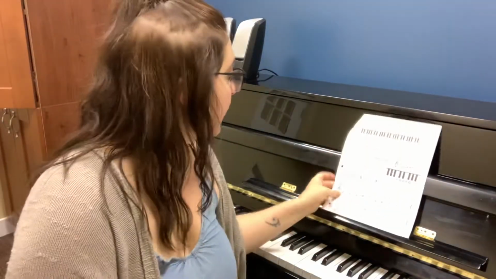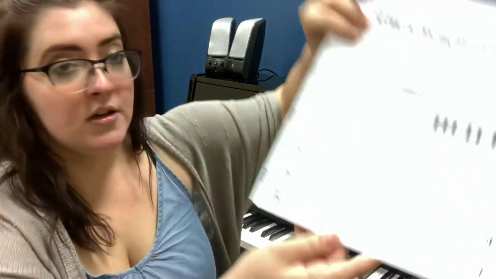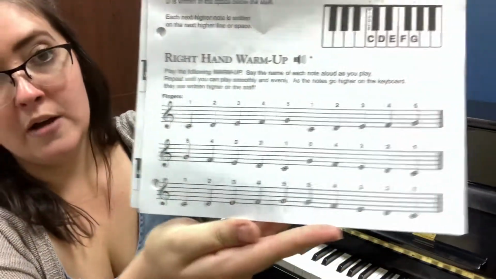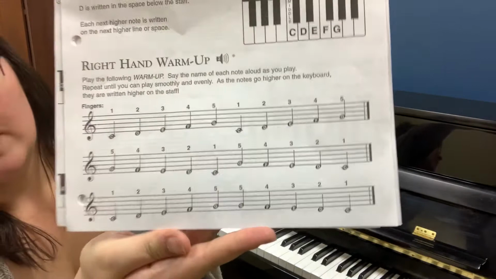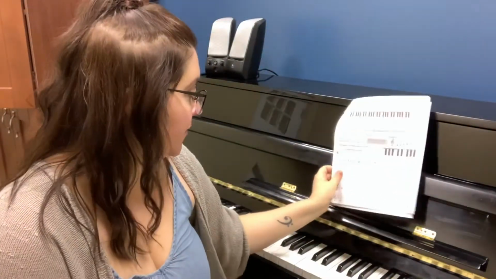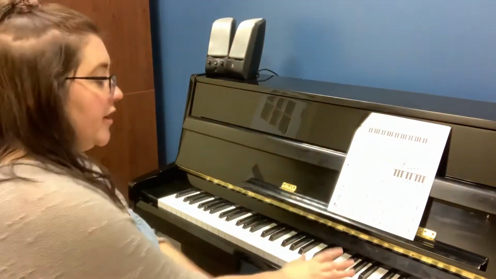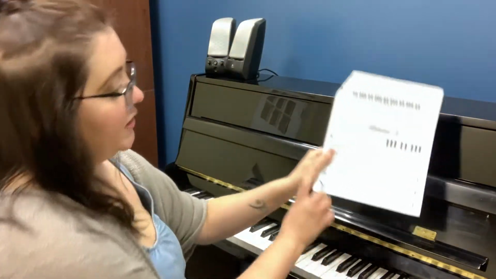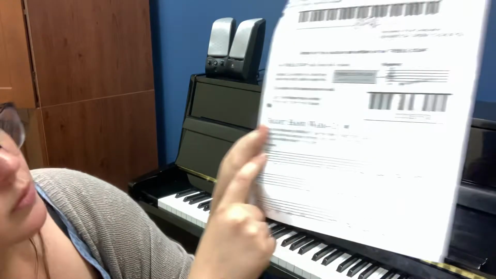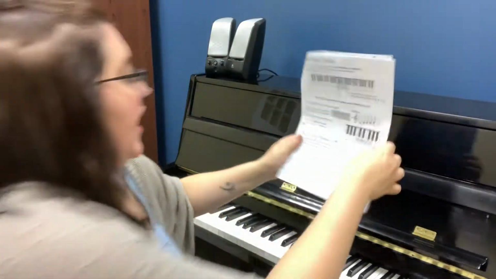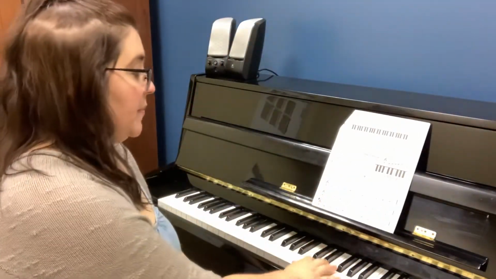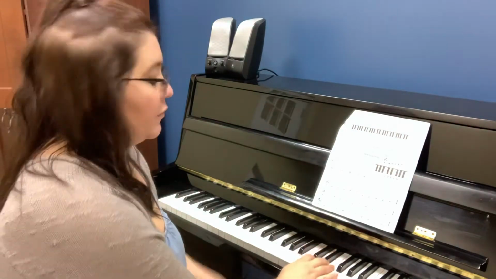Okay, and then this here, right hand warm up. Oh, there we go. Right hand warm up, just in your first page there. Or well, third page or so, but in your little packet. It's starting on middle C, and if you see, there's a number 1 here. Oh, where is it? There you go, number 1. And it's starting on middle C, and you're going just up and down your fingers. So one finger at a time.